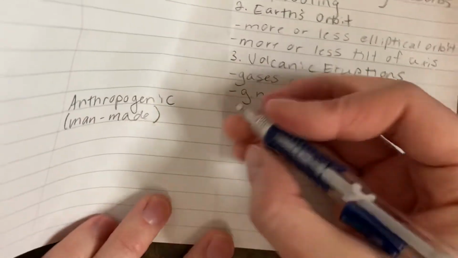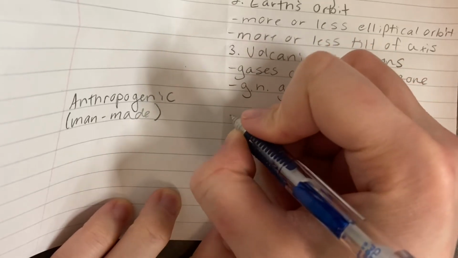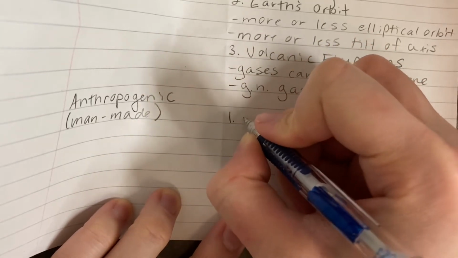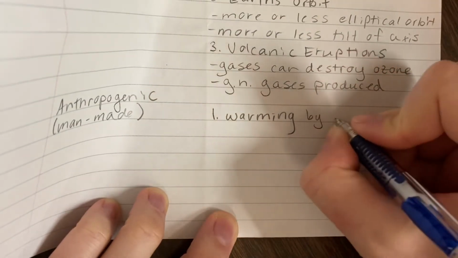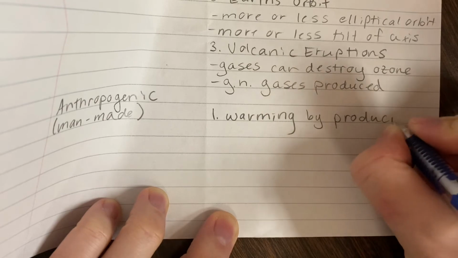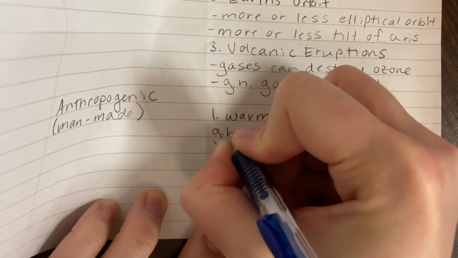So with our little human activities, we can cause warming of global climate by producing greenhouse gases.